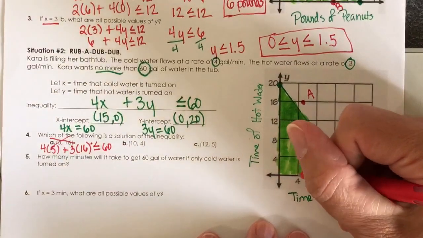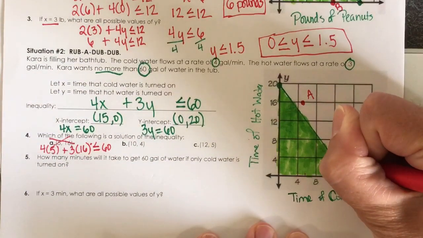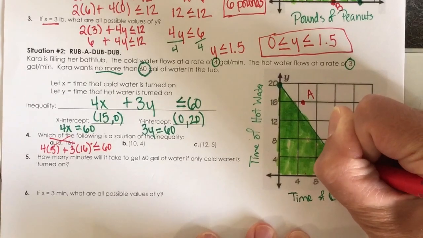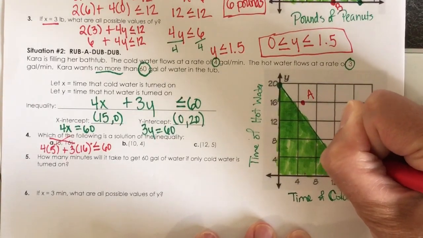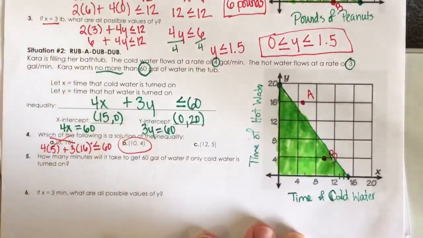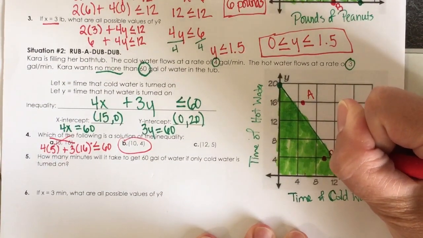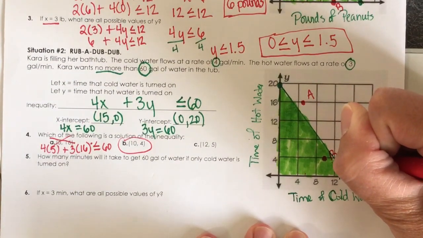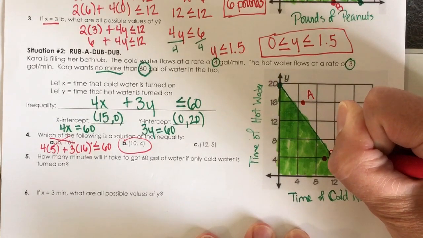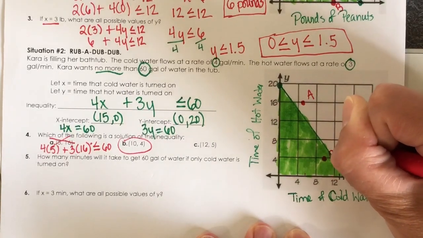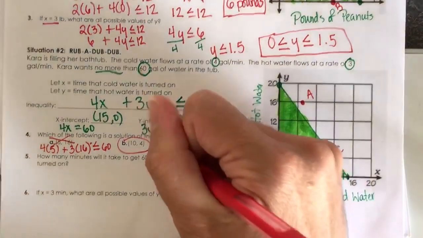What about (10, 4)? (10, 4) for sure falls inside, so that one is part of the solution. What about (12, 5)? (12, 5) is going to be hard to tell. It looks like it falls above the line, but again, not entirely sure. Might be about right here, but let's check it and see.